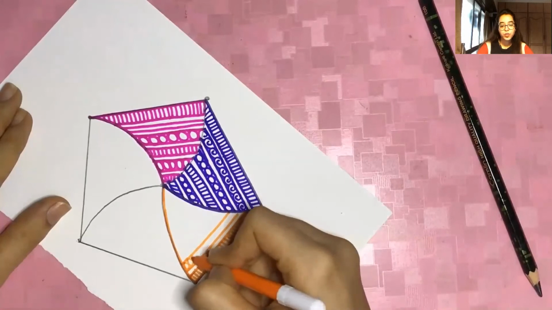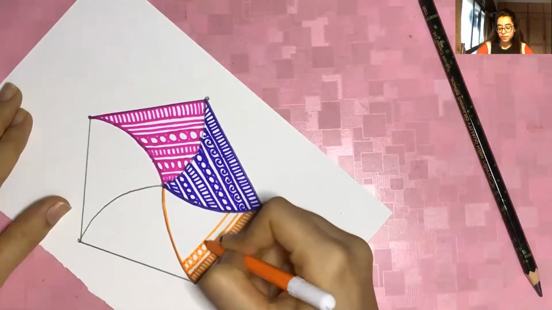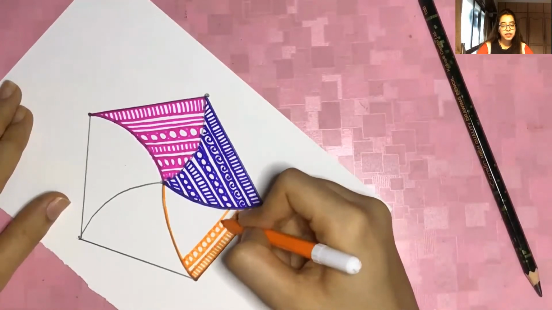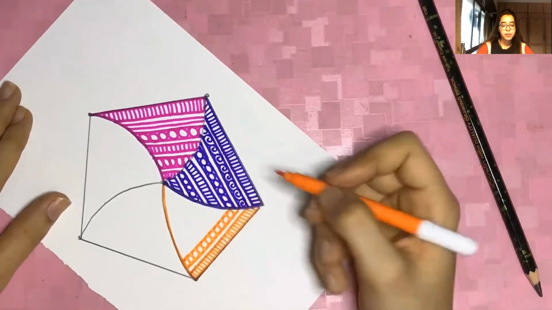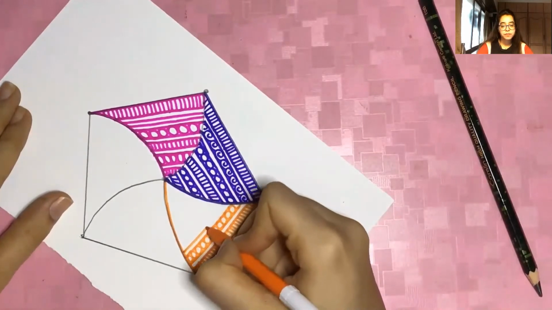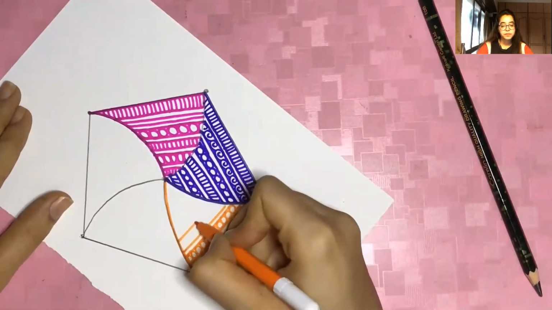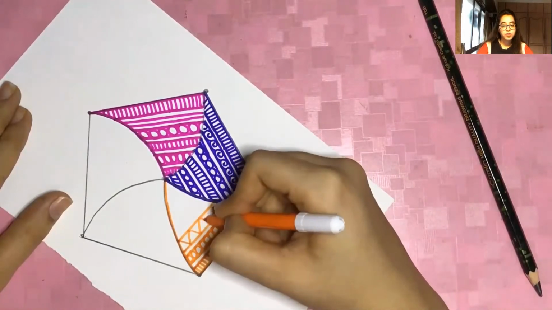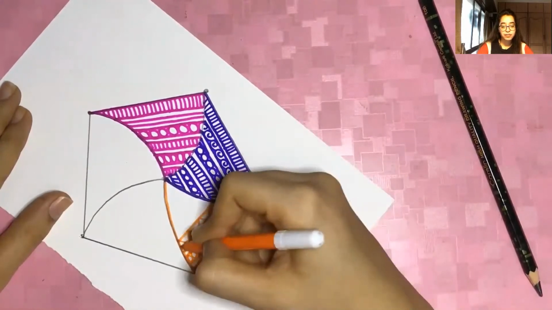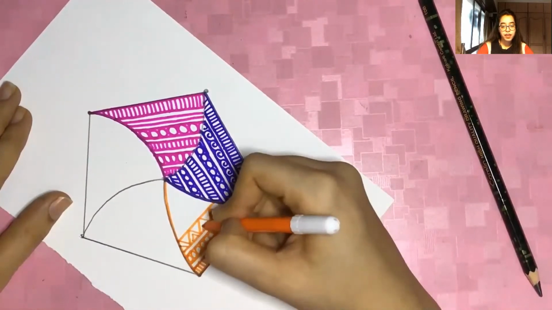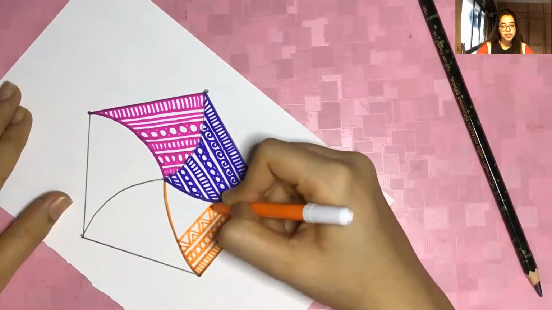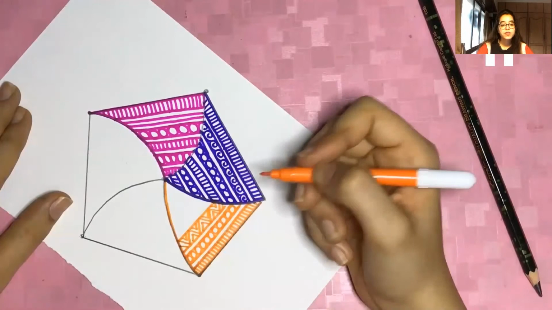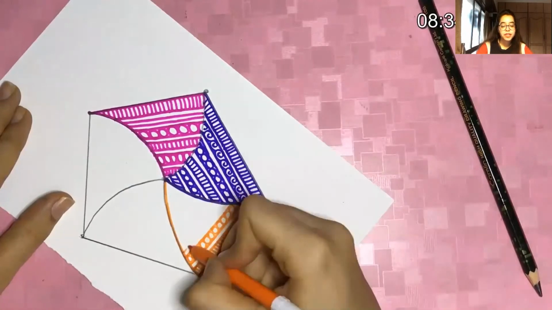Again, just drawing two parallel lines, then filling the gap with the help of pattern. This time I'm just making use of the zigzag pattern, and I'll draw tiny triangles in between. In case you don't have enough space to fill in these triangles, you can completely skip this.